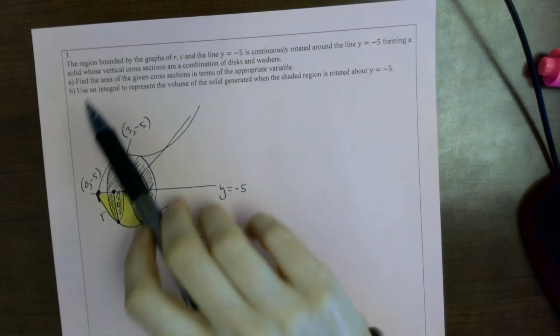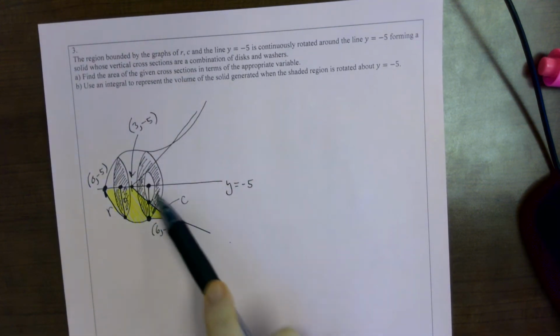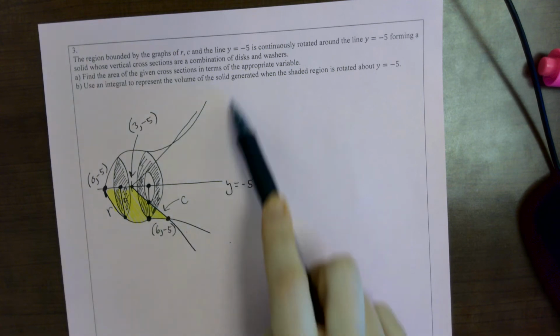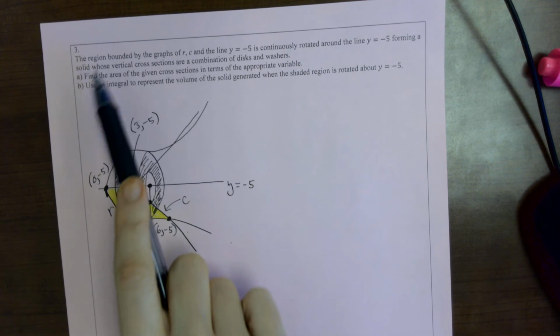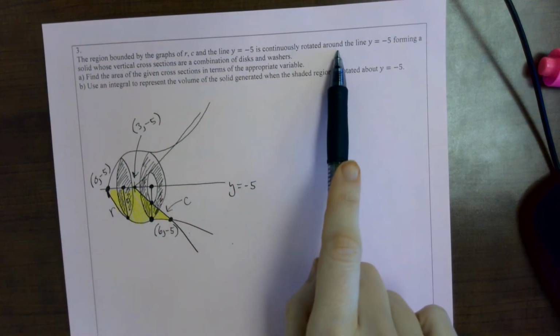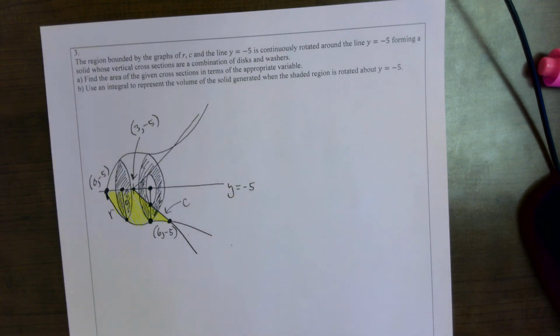Okay, now guys, this is a combination one. Okay, so same idea. We've got the region bounded by the graphs of R, C, and the line y equals -5. Okay, so the region bounded by those graphs is continuously rotated around the line y equals -5, forming a solid whose vertical cross sections are a combination of disks and washers. Find the area, find the volume.